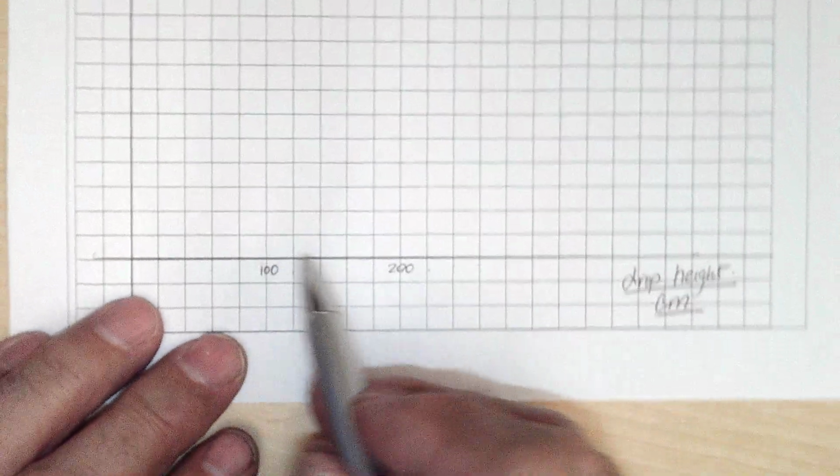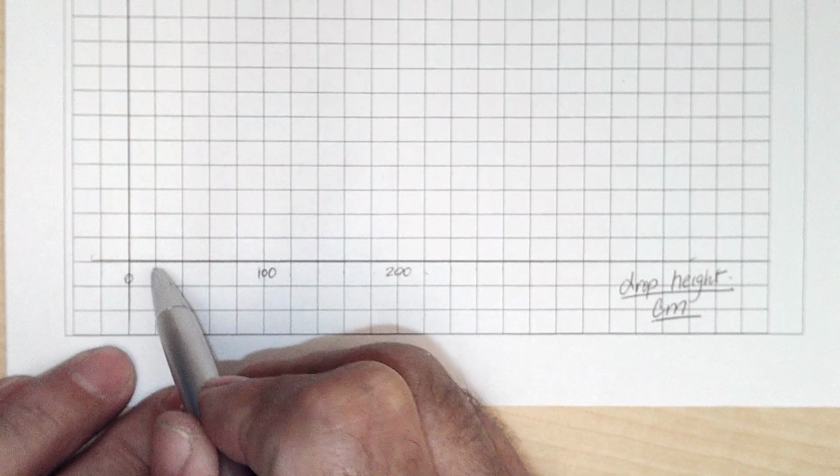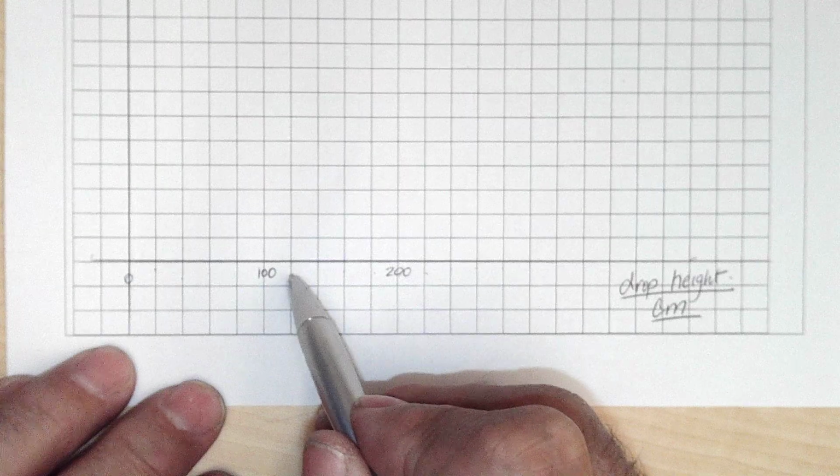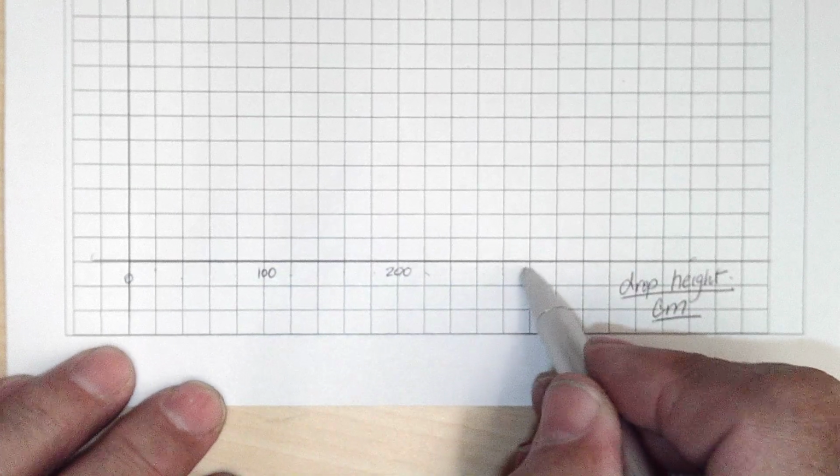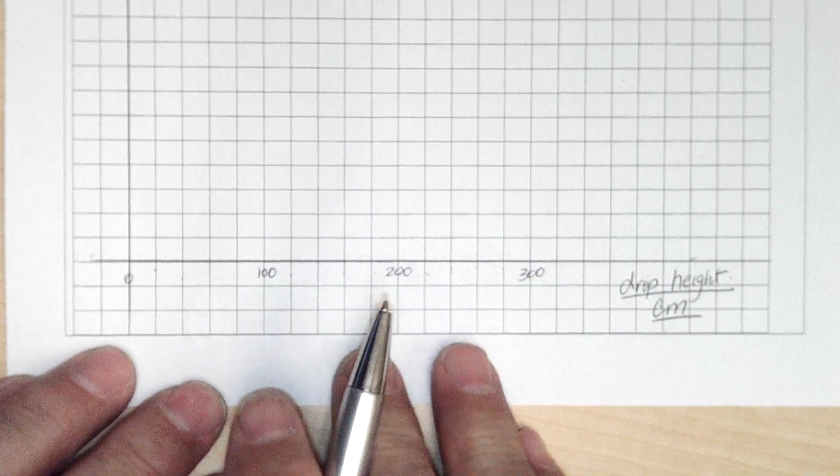And now I have to figure out a scale, and I got to get to 300. So 20, 40, 60, 80, 100. 20, 40, 60, 80, 200. 20, 40, 60, 80, 300. That fits on there, okay?